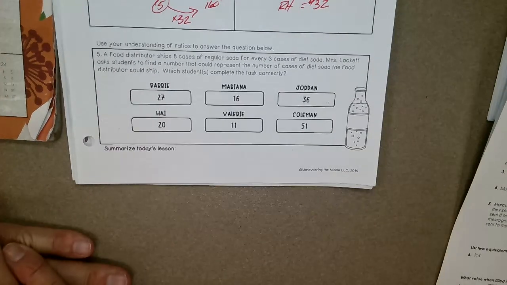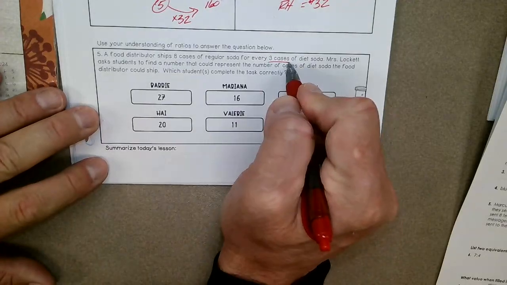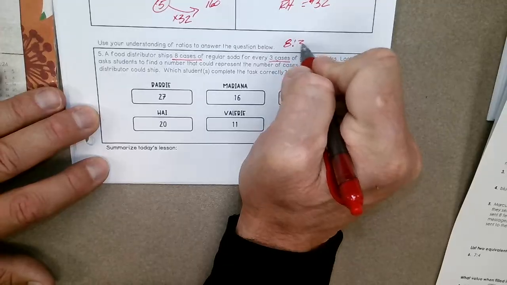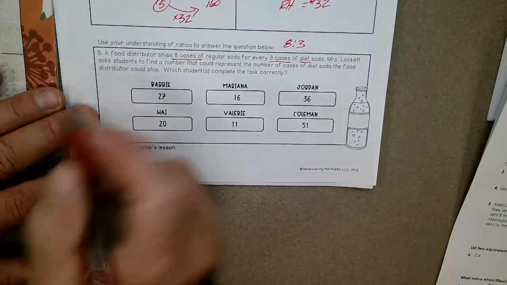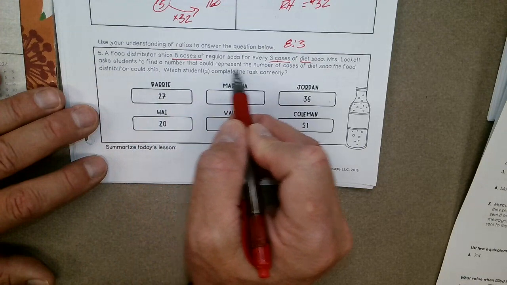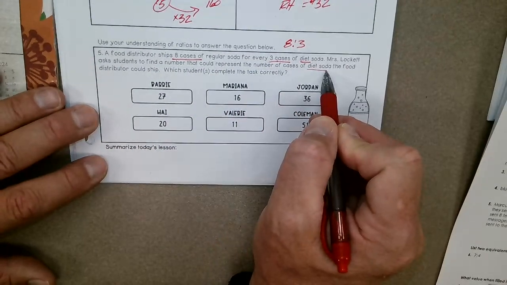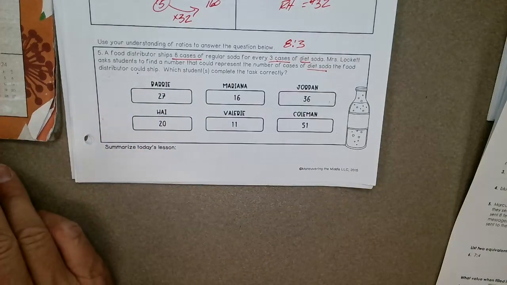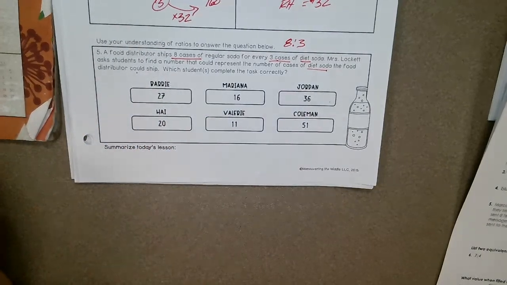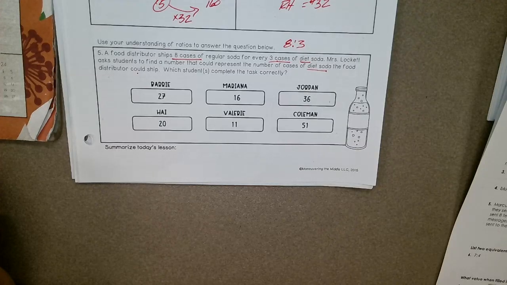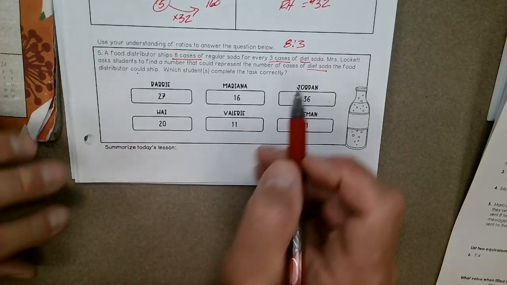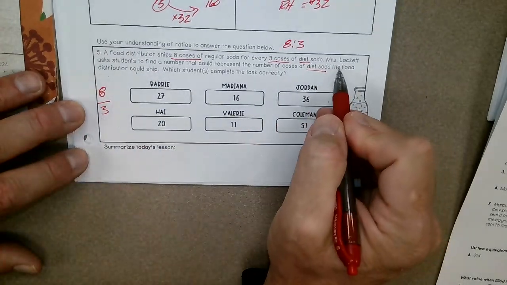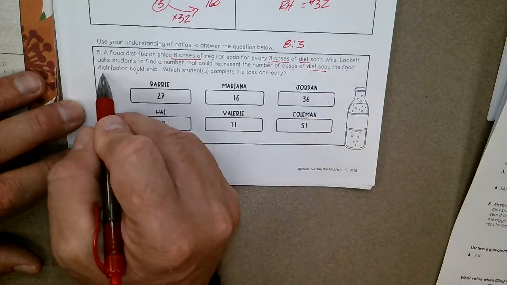A food distributor ships 8 cases of regular soda for every 3 cases of diet. 8 to 3. Mrs. Lockett asked students to find a number that could represent the number of cases of diet soda the food distributor could ship. Which students complete the task correctly? So essentially, we're going to scale these up, right? All right, so what we're going to do is scale it up, and we start with 8 to 3, all right? So they ask us cases of diet food distributor could ship.